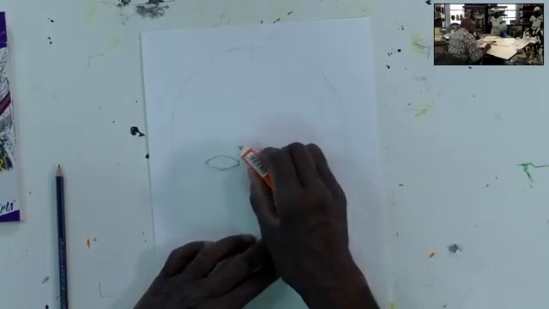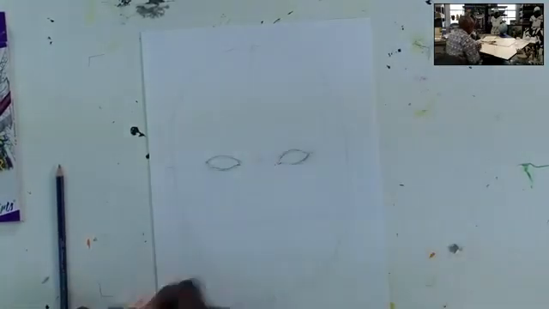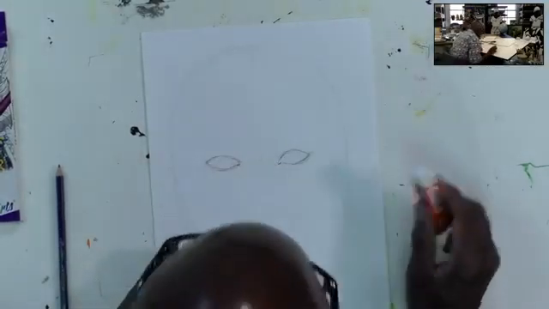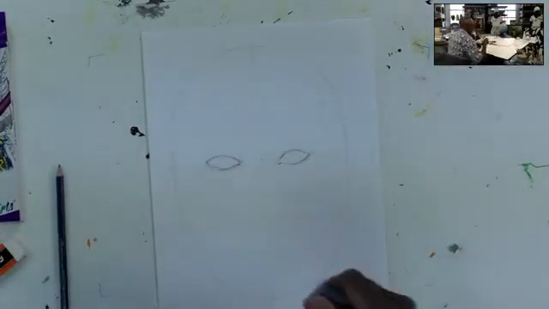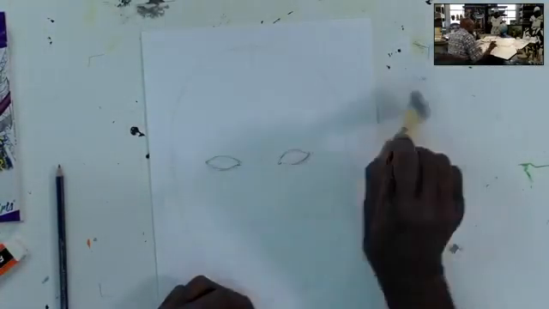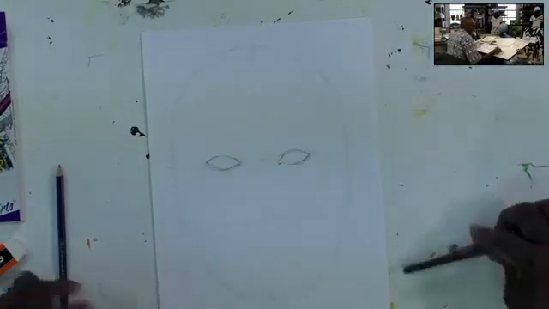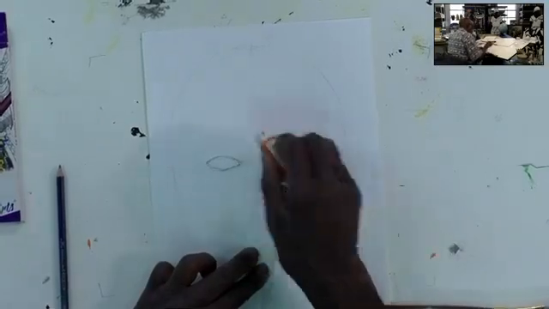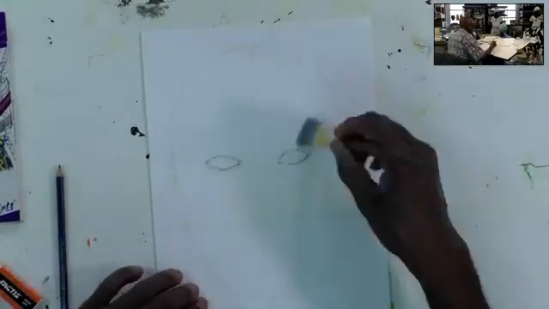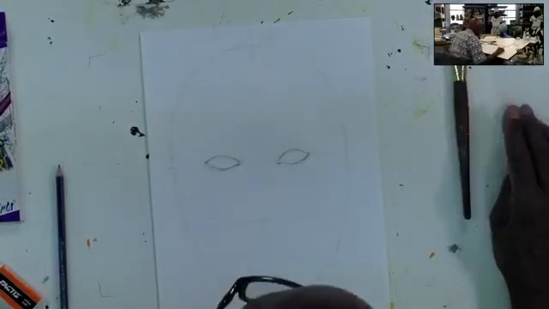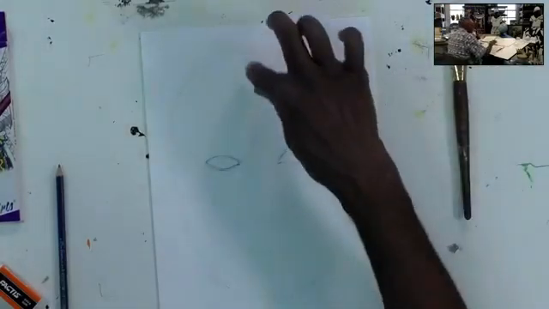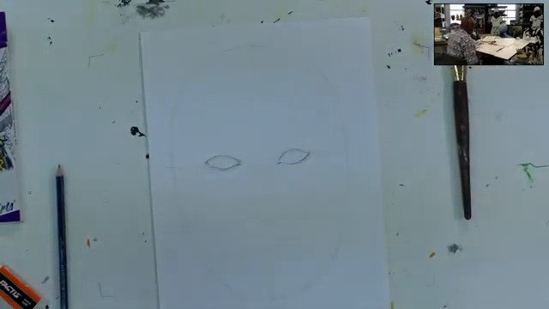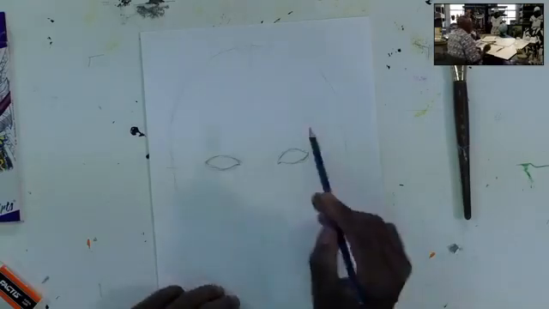But you can also erase the smudge that you just made. You can try to blow the eraser bits off, or brush it off. Okay. And I noticed that I've touched my hand on the paper and I see some smudges. Okay.